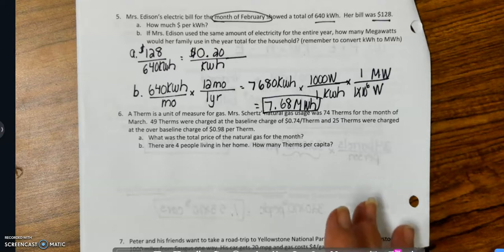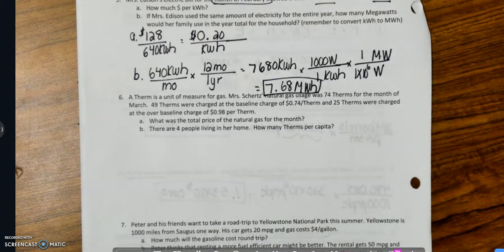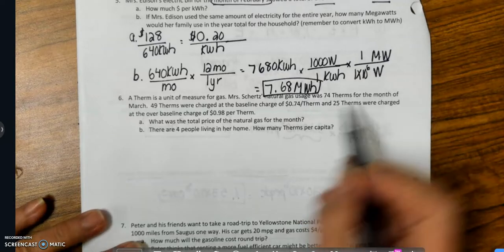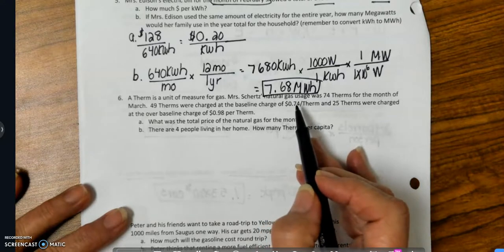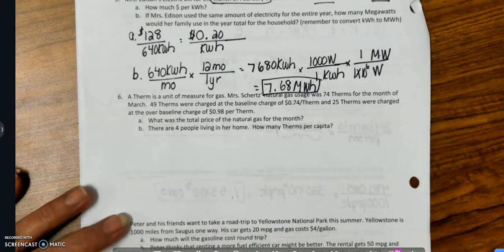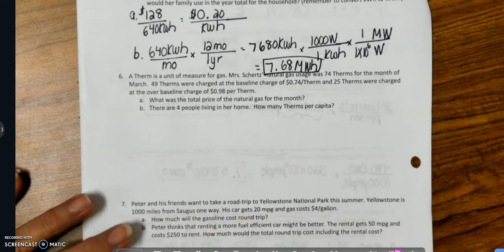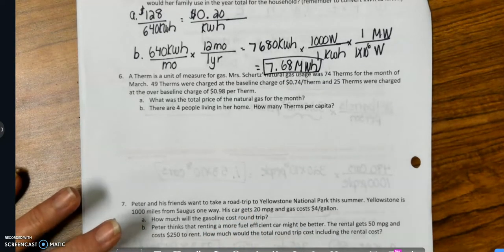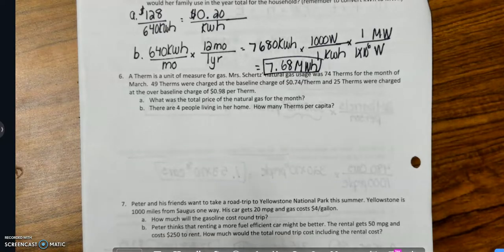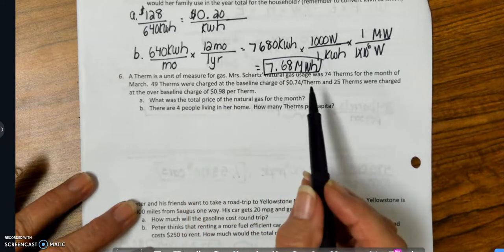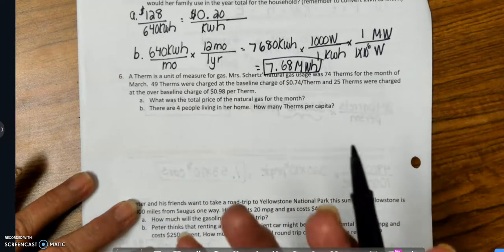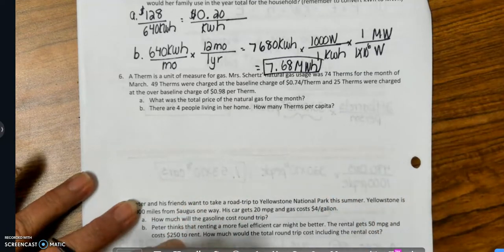All right, a therm is a unit of measure for Mrs. Schertz's natural gas usage, which was 74 therms for the month of March. 49 therms were charged at the baseline charge, and 29 therms were charged at the over baseline charge of 98 cents per therm, which means her bill was divided. Part of the month she had to pay one rate, part of the month she had to pay another rate. What was the total price of the natural gas for the month? So what I've got to do is add these two together, right? Because I've got part of the month at this rate and part of the month at this rate. Add the two values together, and that will give me my total cost.